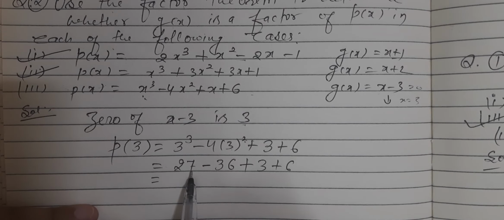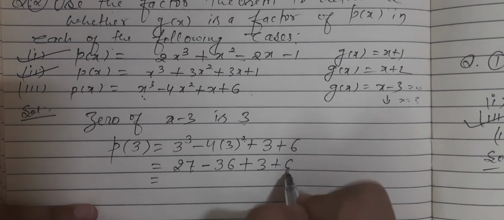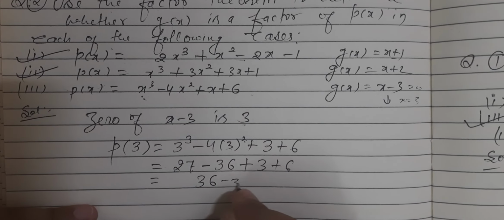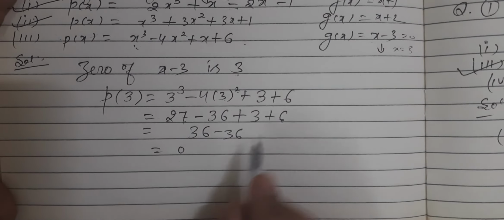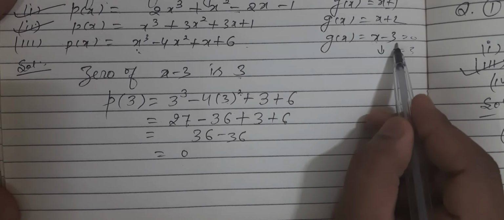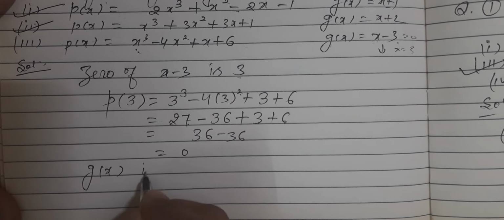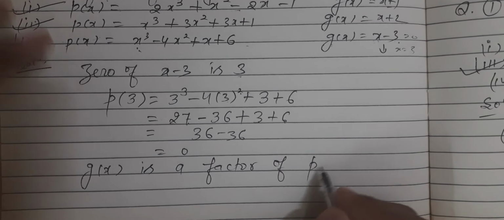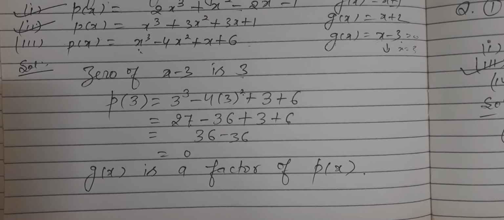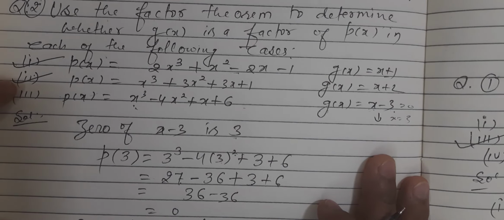So 27 plus 3 is 30, 30 plus 6 is 36, 36 minus 36 is 0. Are we getting 0? Yes, we are getting 0. It means this x minus 3, which is g(x), is a factor of this polynomial p(x). That's it. Okay. So similarly, you solve the first and second one.